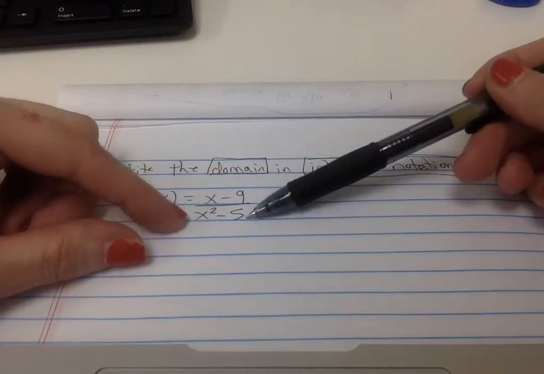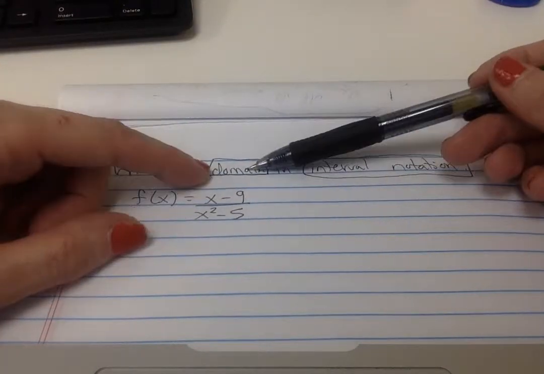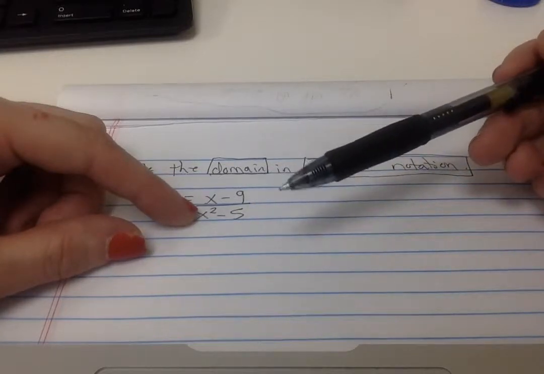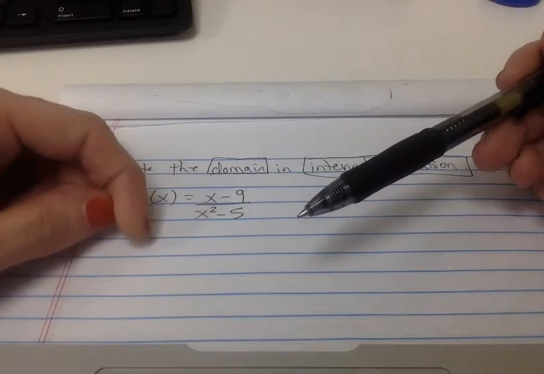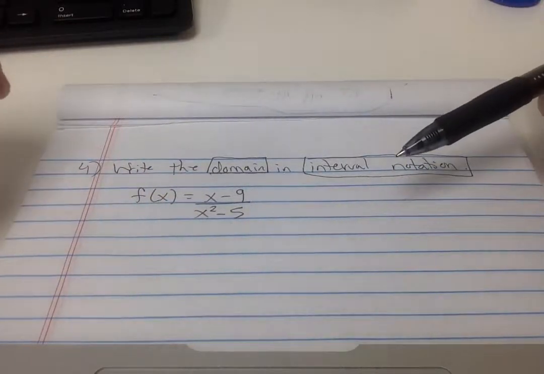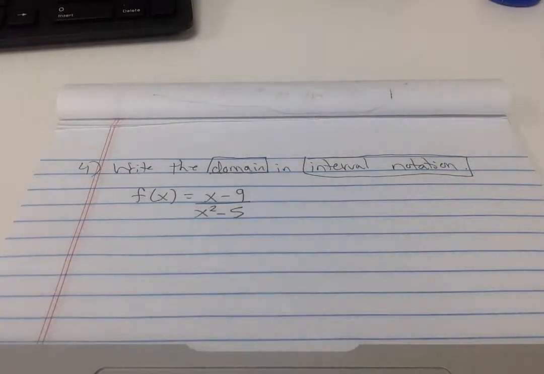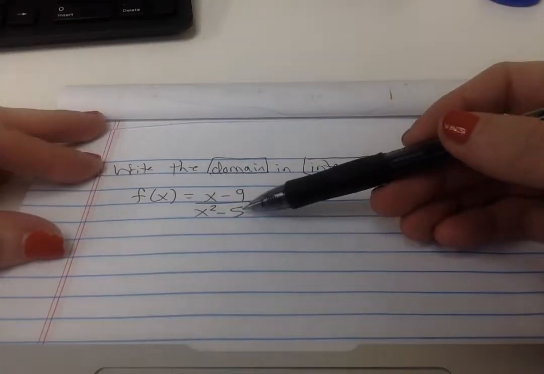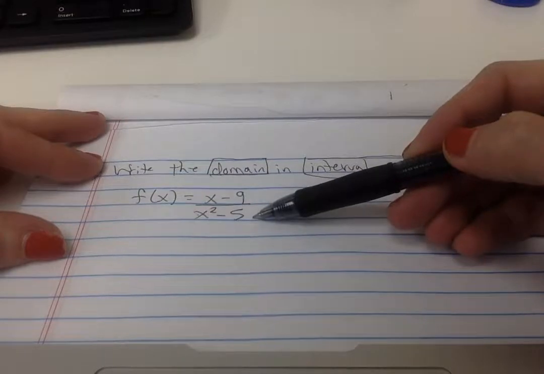values for x that will work, right? Domain has to do with x values that work. Range has to do with y values that work. So the only way that x values are not going to work here is if this becomes 0, right?